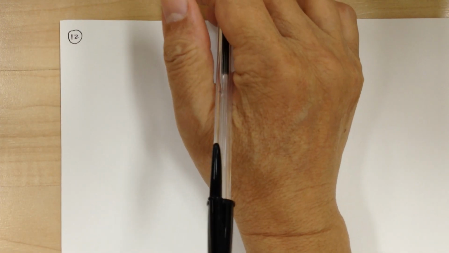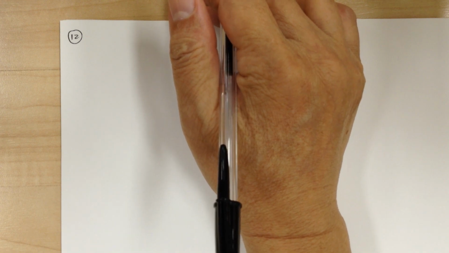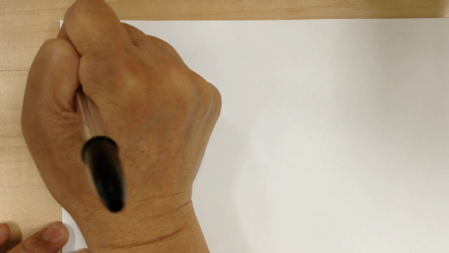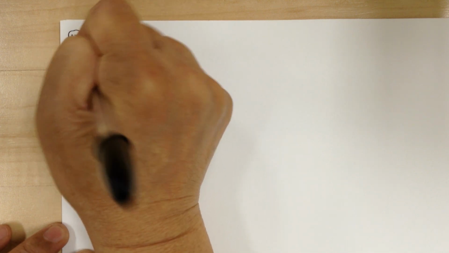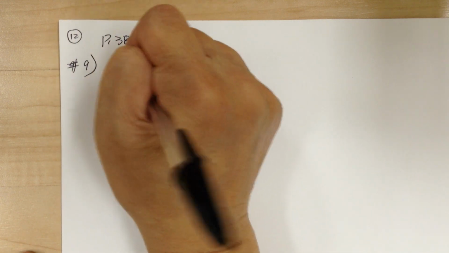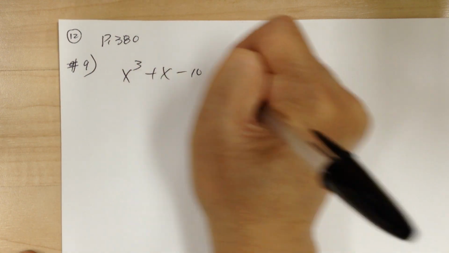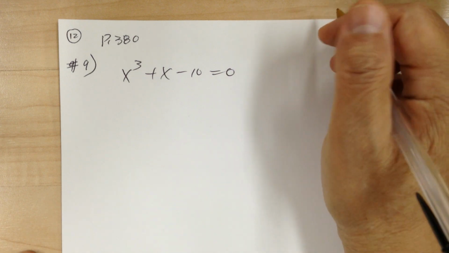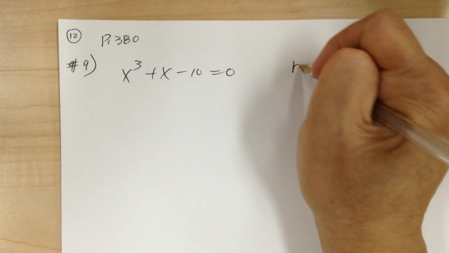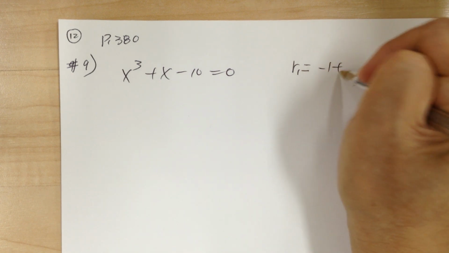Okay, next item. Let's go to page 380, number 9. You have x to the 3 plus x minus 10 equal to 0, and one of the roots is given: R1 equals negative 1 plus 2i.